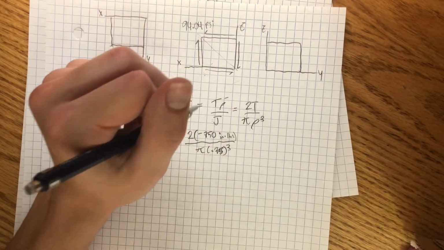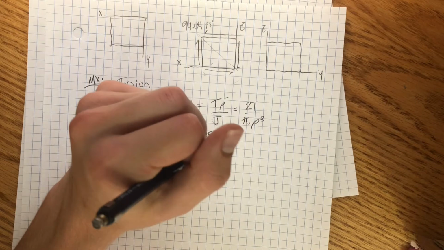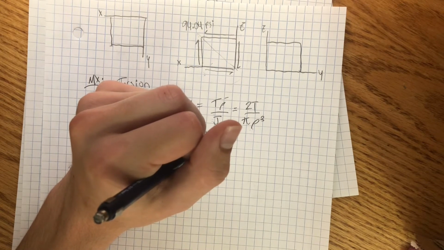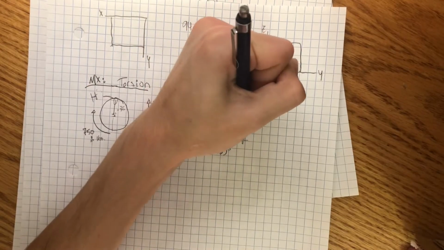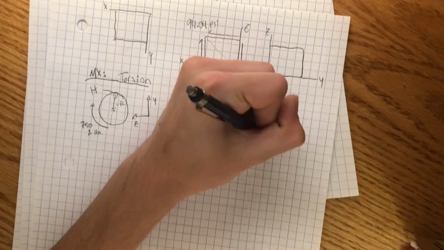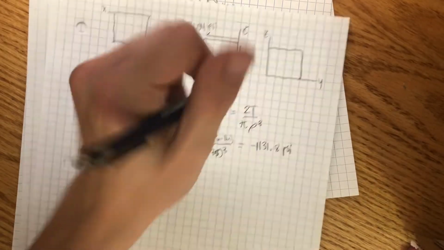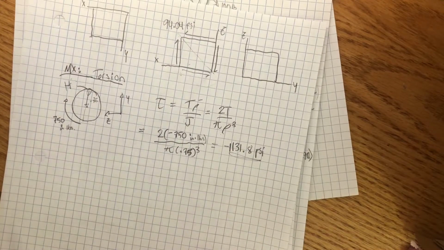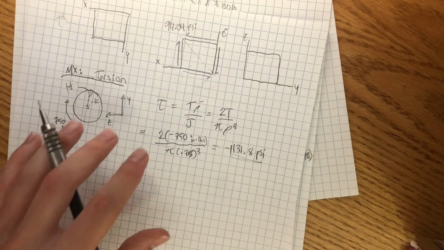And so there we get negative 1131.8 psi right here.